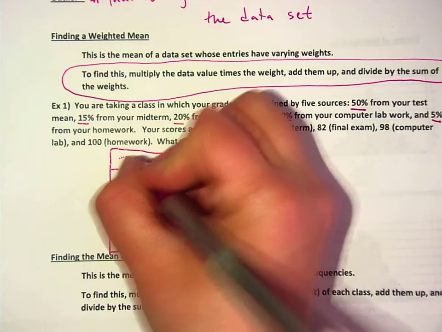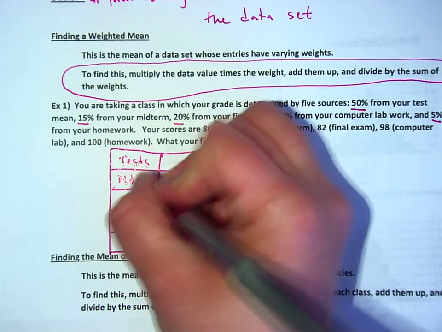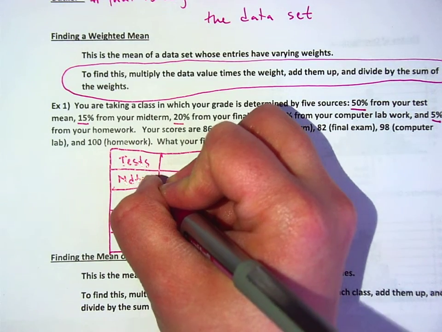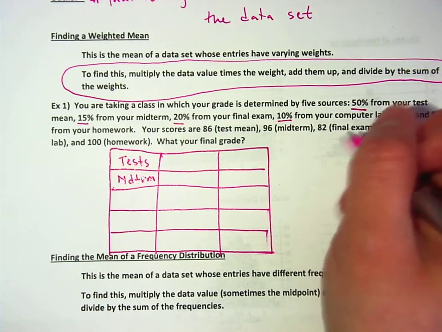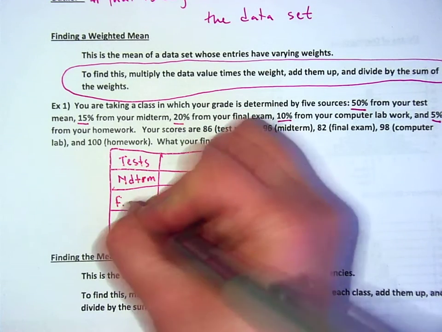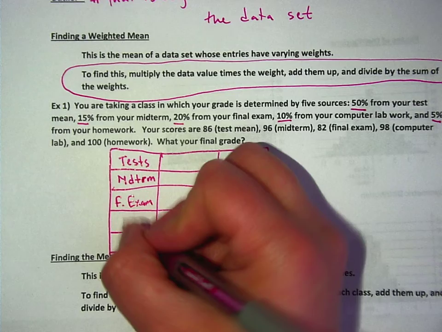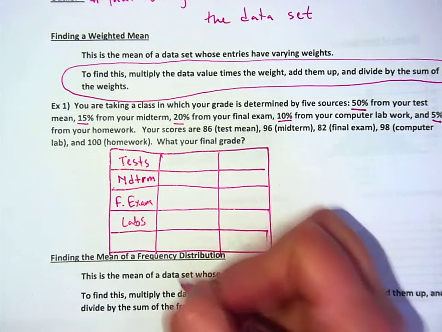So let's see, we've got tests, midterm, we've got the final exam, we've got labs, and homework.